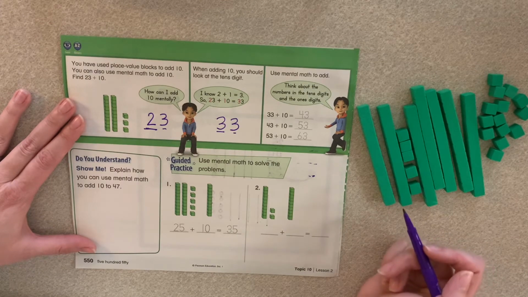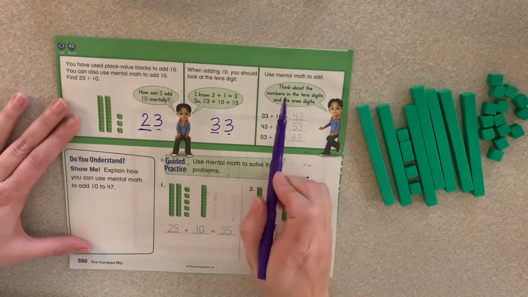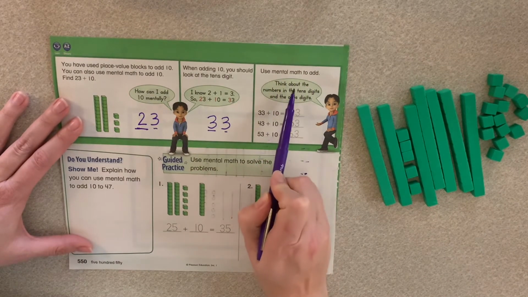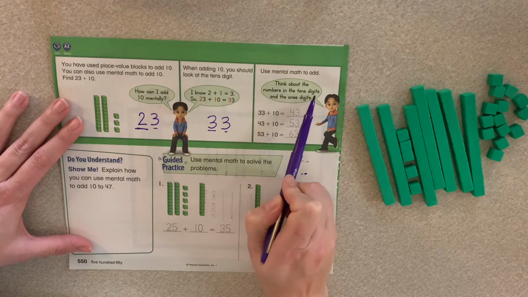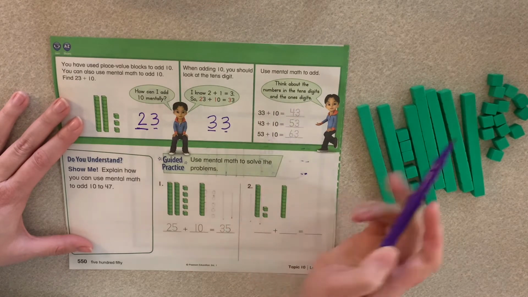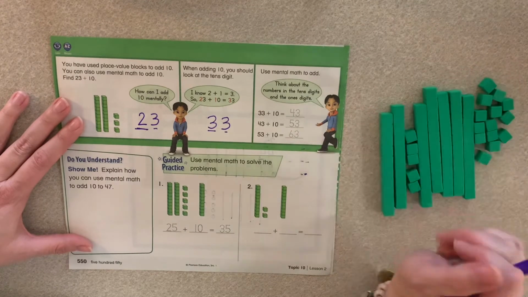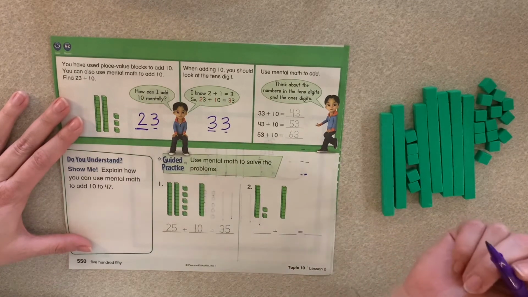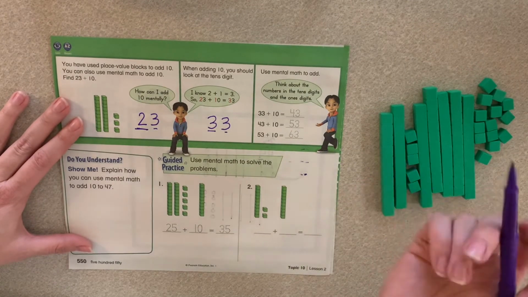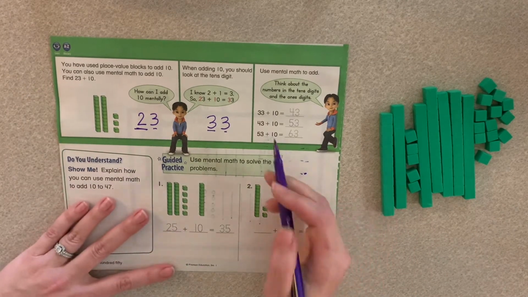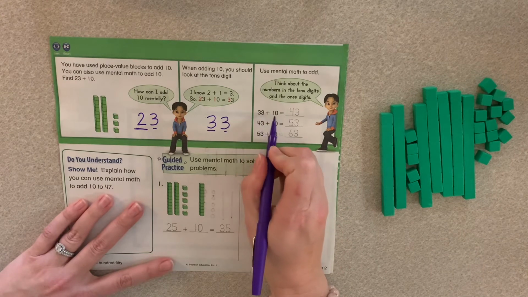Okay, so you can also do it mentally. All right, it says use mental math to add. Think about the numbers in the tens digits and the ones digits. Okay, so again, if I need to use my blocks, I can. If I need to draw a picture, I can. But if I think I can maybe try some mental math, I want you to challenge yourself and try that, okay? So 33 plus 10 more.